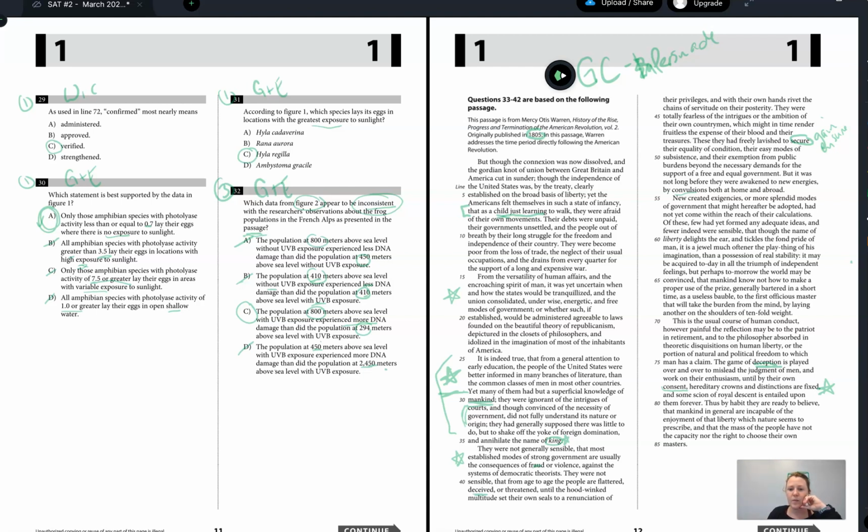And this goes on to talk about the education, so hopefully it's around here somewhere, even if it's not right before. You know what? I wonder if that discussion of king is showing that that's after the war, because it says that we've shaken off the yoke of foreign domination and annihilated the name of king. So this is what we're looking for.